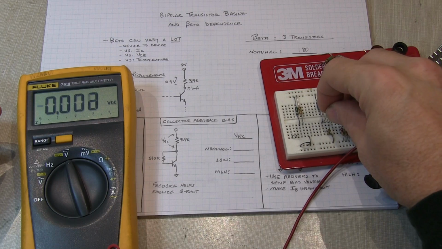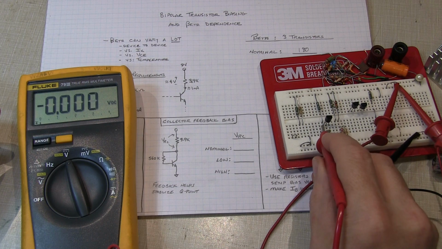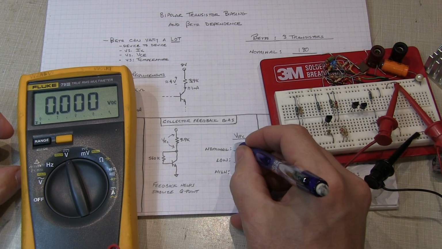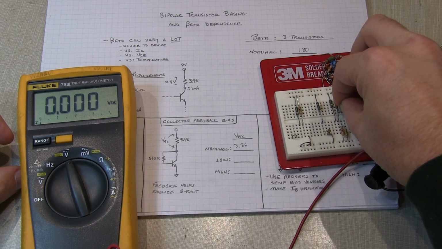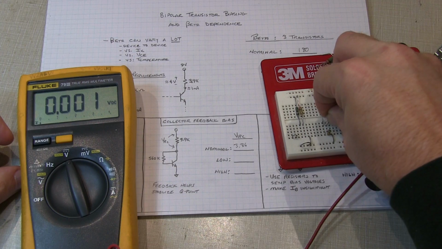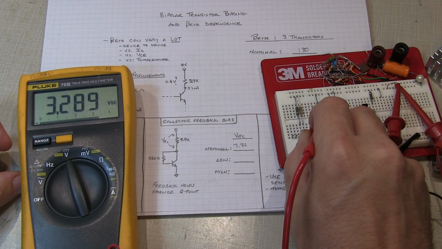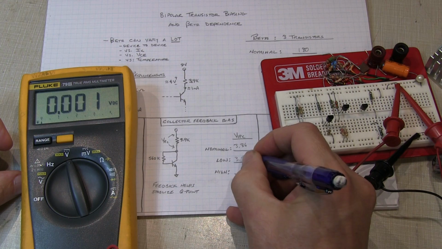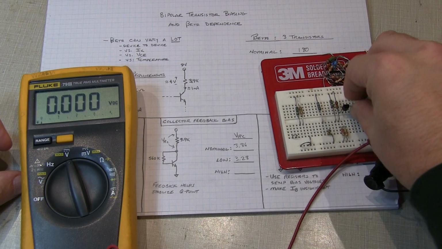All right, starting off with the nominal transistor in place. We'll measure the voltage across the collector resistor, and we can see about 3.86. I'll record 3.86. Let's grab the transistor with the low beta, stick it in there, and measure that voltage. And now we're looking at, let's call that 3.28 volts. So not a huge change, not as much as we saw in the previous circuit.